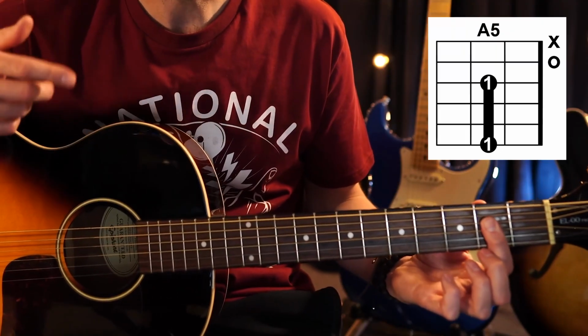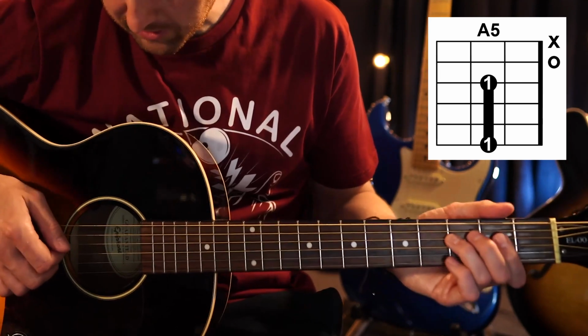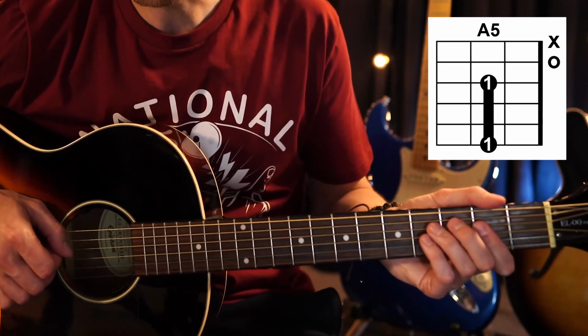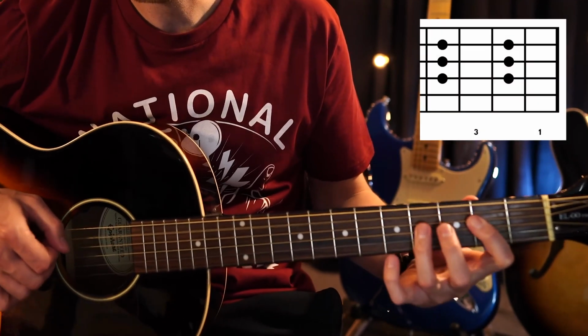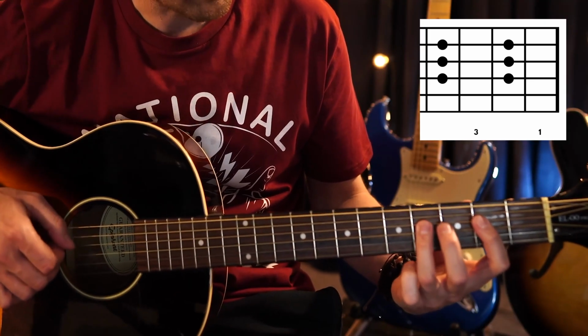Now this really matters because you're going to be playing this round quite a lot. But I think the best option is to do it like this, because that makes it easier to play the lead lines that we're going to add on top. So it sounds like this. If we just play that round, yeah, you can see where we're going with this.